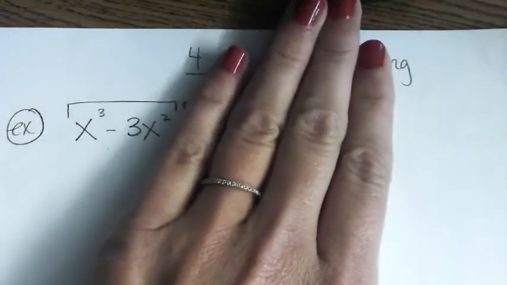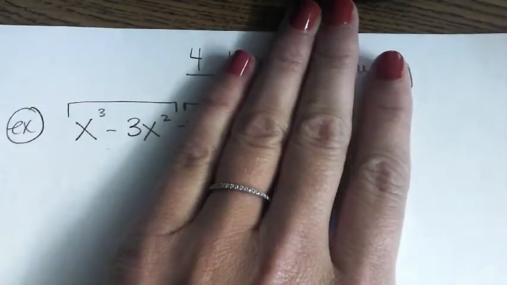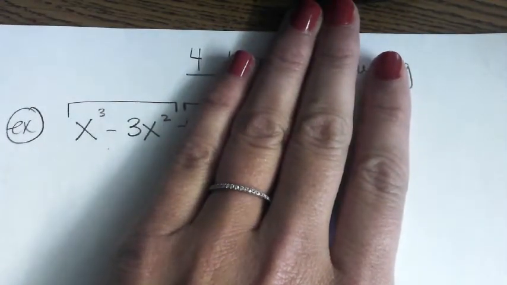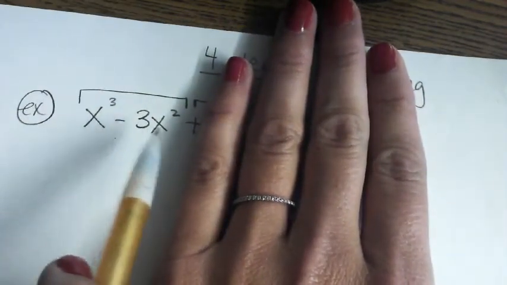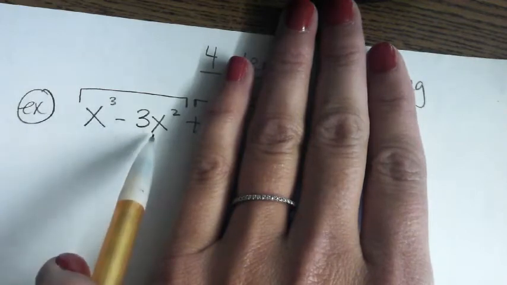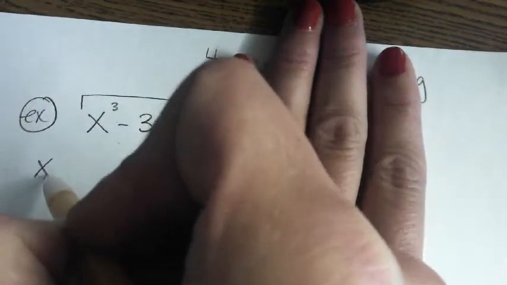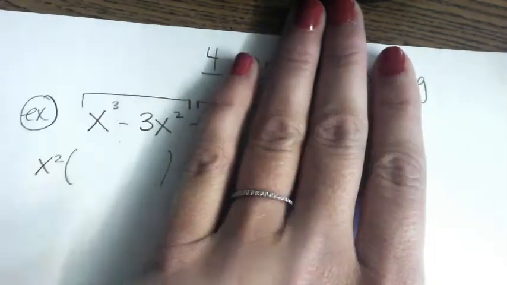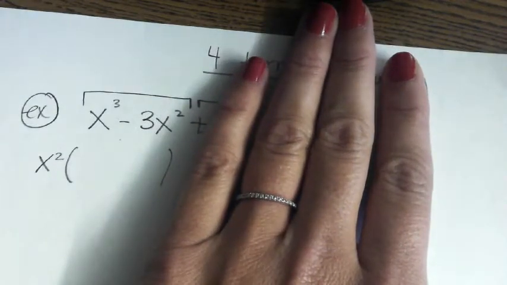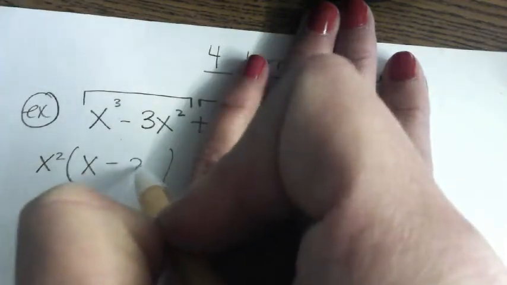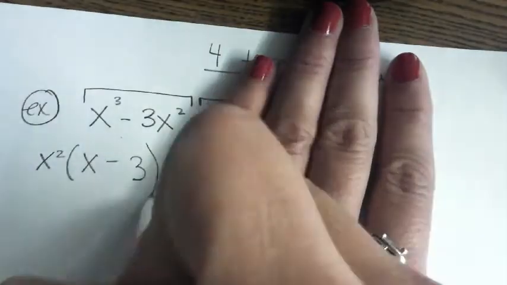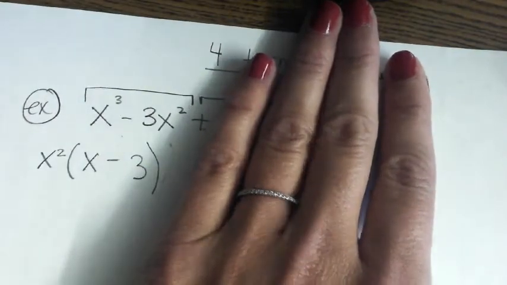So look at your first 2 terms. Do those have a GCF? Is there a GCF of just the first group? What can I take out of that? X squared. And when I take out an x squared, there's my parentheses, what's left? X minus 3, very good. So out of my first group, I can have a GCF.